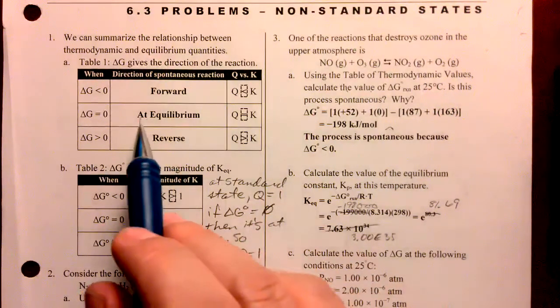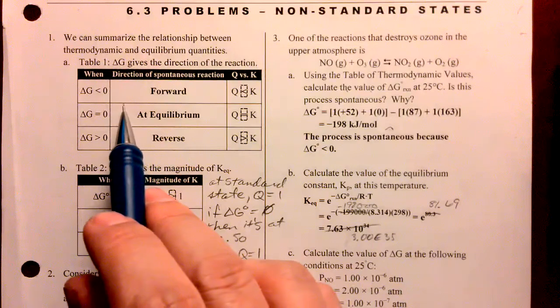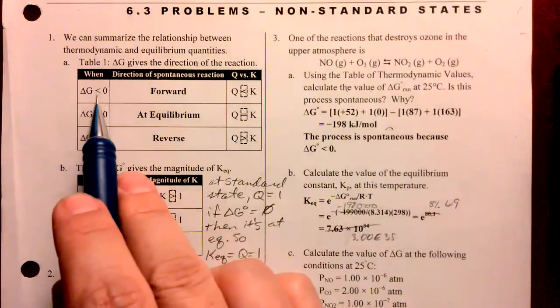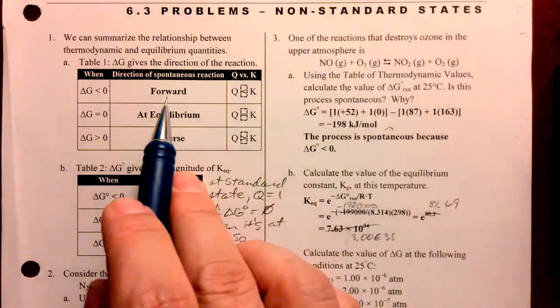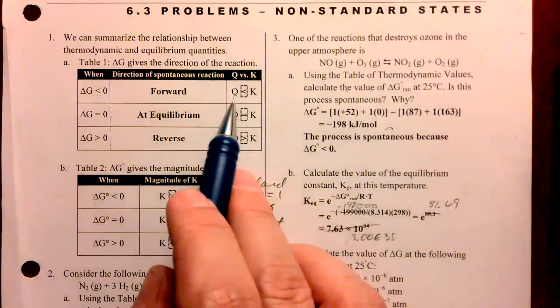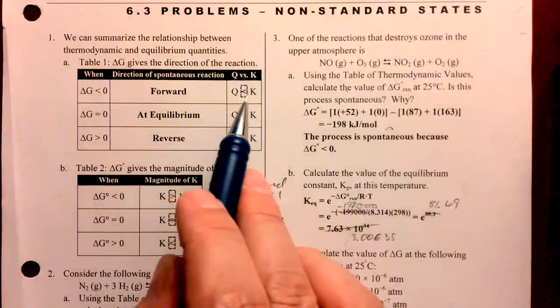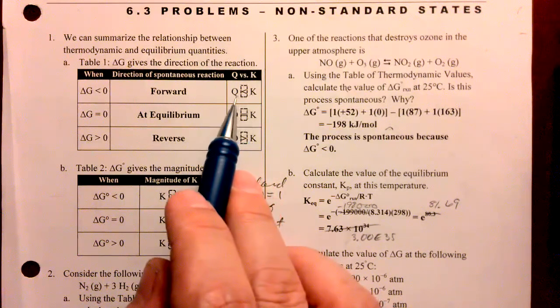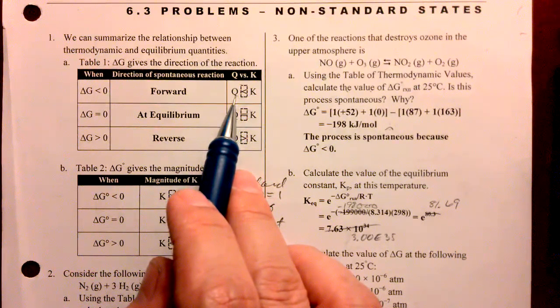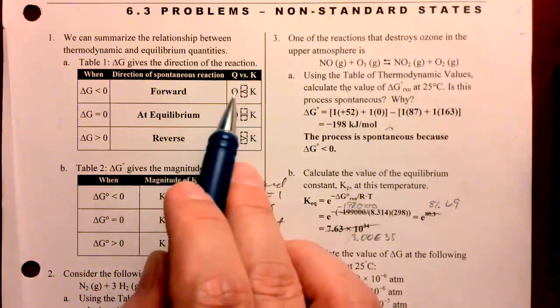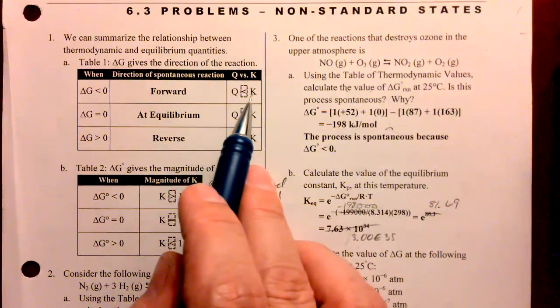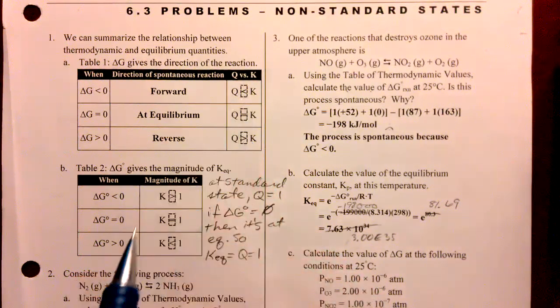6.3 problems. This is basically a review from the top of page 1 of 6.3 lesson. If delta G is a negative number, the reaction wants to go forward, and therefore Q is less than K. You might need to hit pause and have a deep think about this, but these are both fractions, and if this fraction is less than that fraction, then one way to put it is you don't have enough numerator, which means you don't have enough products, which means the reaction has to go forward and create more products and grow this in value until such a point when it reaches K, and then it will be at equilibrium.